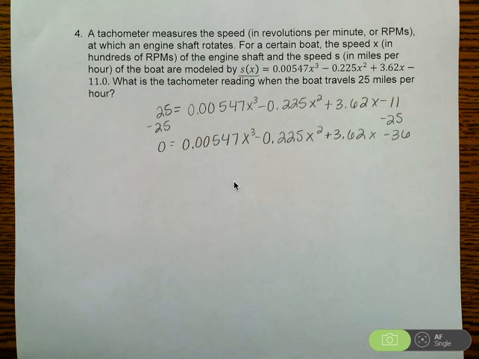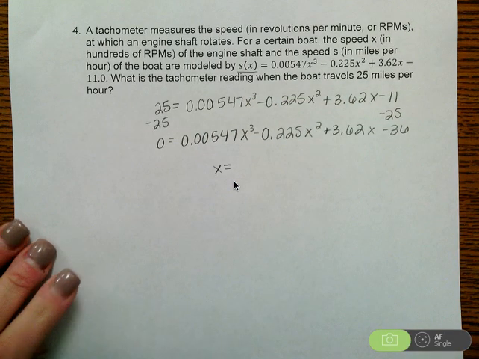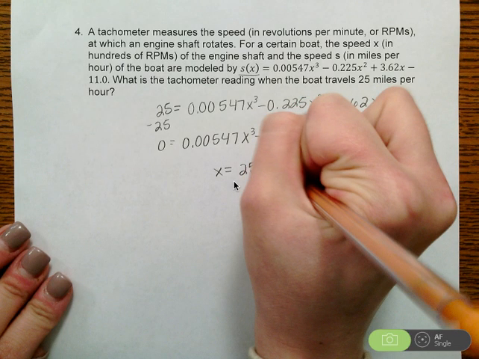Now go to your calculator. Don't even try to factor that. Don't try to find the 0 and do synthetic division. Don't even try it. It's too difficult, okay? Plug that in, and you will see that there's only one positive real 0 that you're interested in. And if you plug it in and find that 0 on the calculator, I'm just going to tell you that is x equals 25.25, but you're not done.